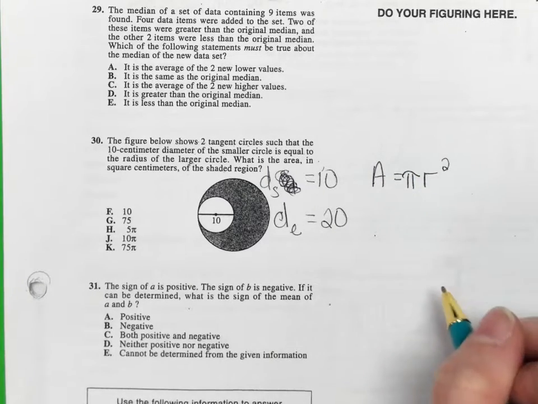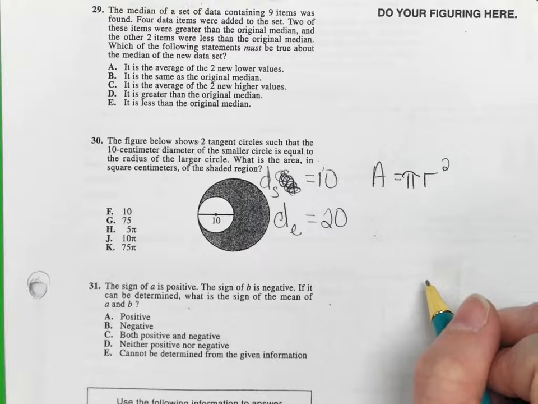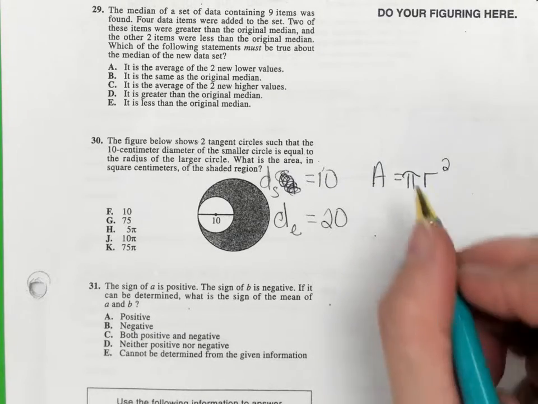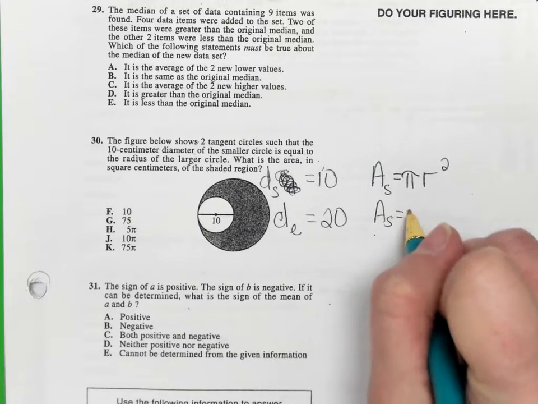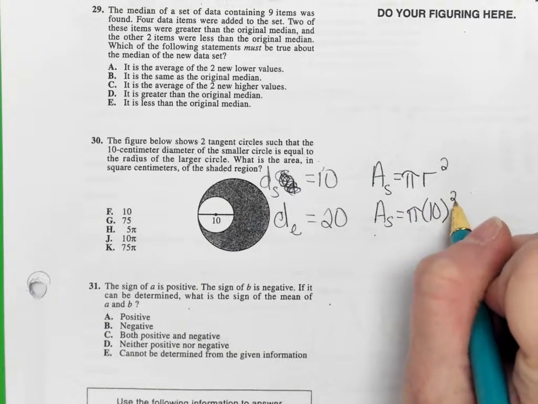Pi squared. There you go. Pi squared. Remember the area of a circle from geometry? Y'all okay? Alright, so what do we have? Let's do the smaller one. So that would be pi times 10 squared.